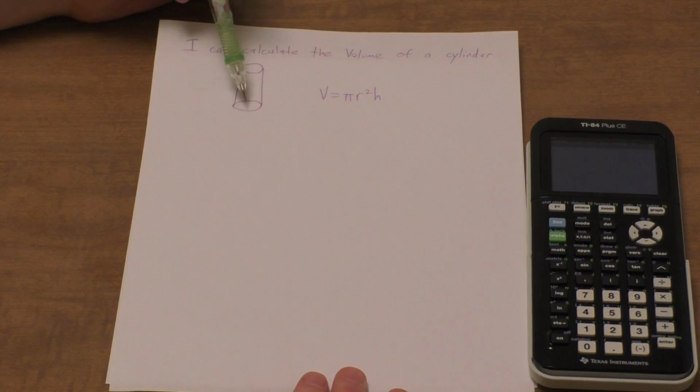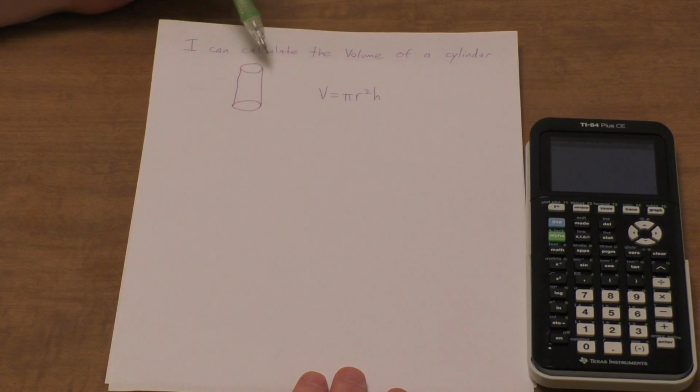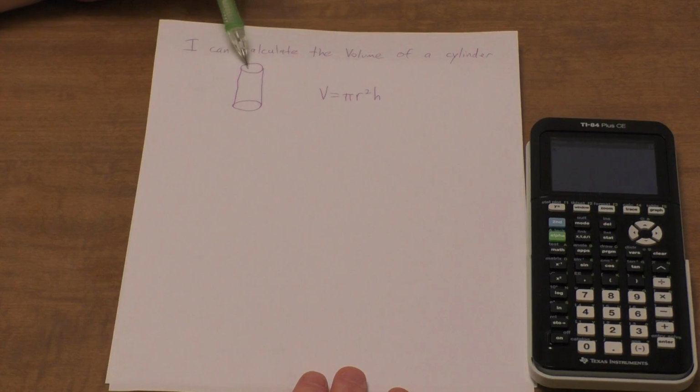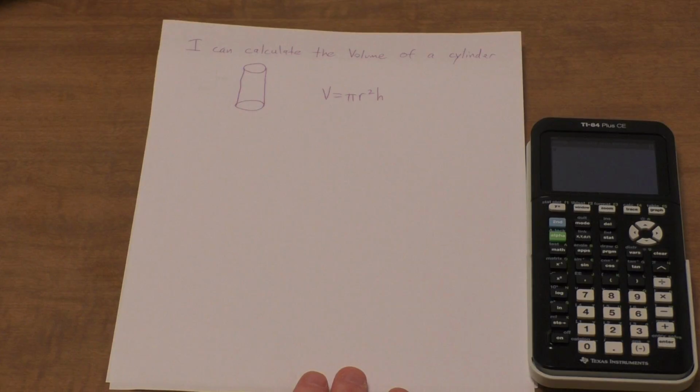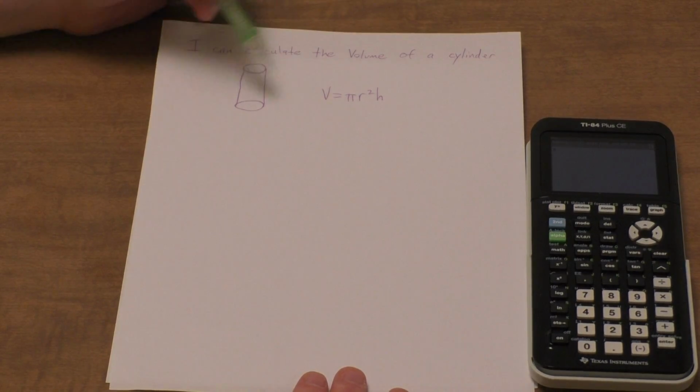Okay, this is the basic shape of the cylinder. Kind of looks like a tube. It has a circle on the bottom and a circle on the top, and it's a 3D figure. So it'd be like a rod or a tube.